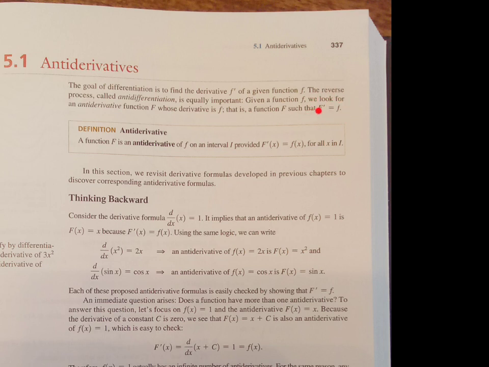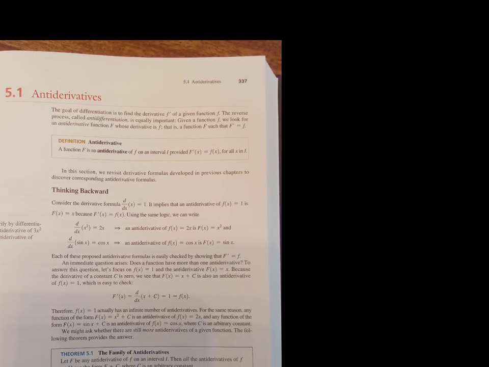So again, what I just said is notated here. The derivative of our big F is now little f. The big F will be the antiderivative. So we will start with the little f and go to the big F. Okay, so what does that mean? Let's look at an example here.